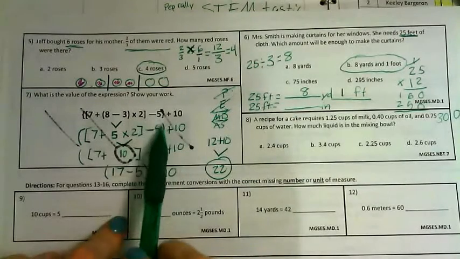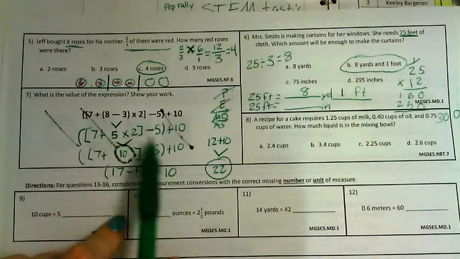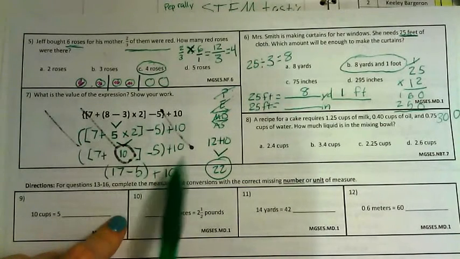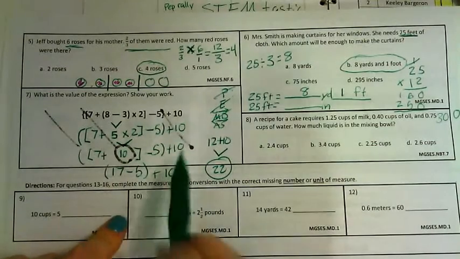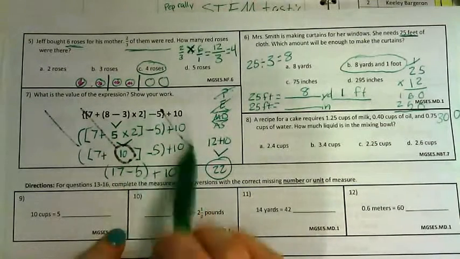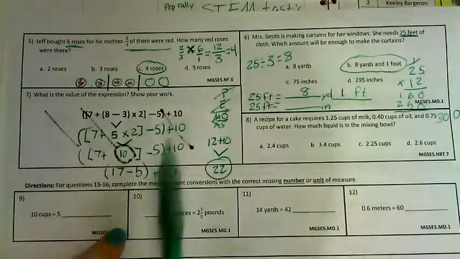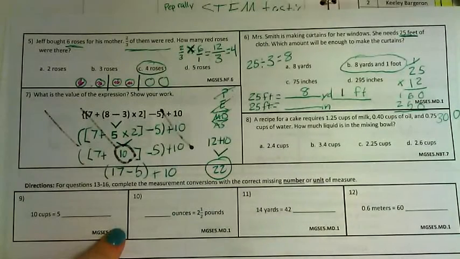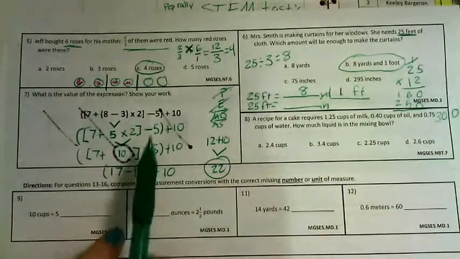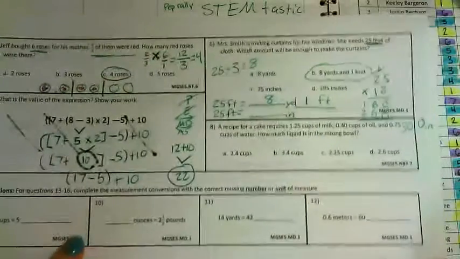A lot of steps there. It's very important that we keep our work nice and neat. Yes? This might have been something that I should have done on another sheet of paper, perhaps a scratch paper, just to make sure that I got it correct. All right, so hopefully you remember how to do order of operation problems.